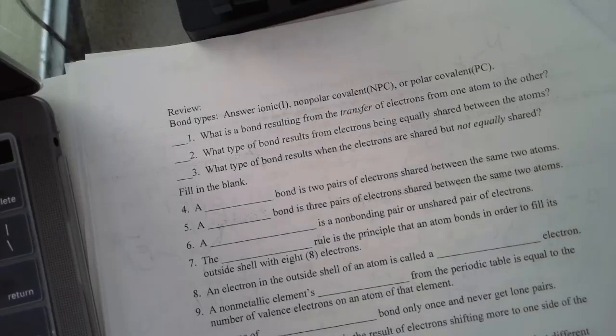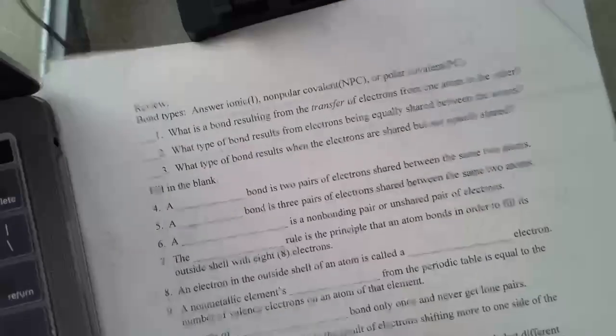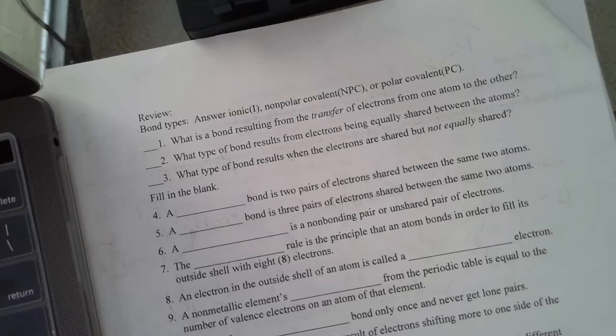Bonding review. This is page 24 in your packet. By all means, I will open the chat if I ask a question and you want to type it in versus unmuting yourself. Totally up to you.